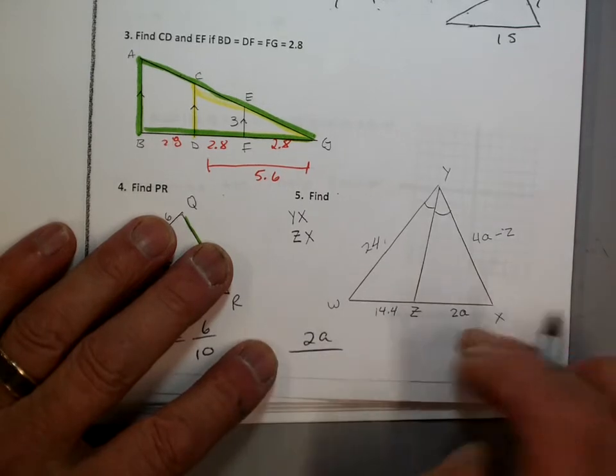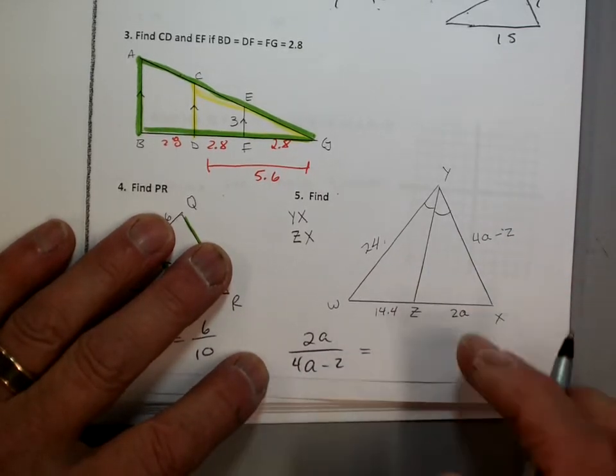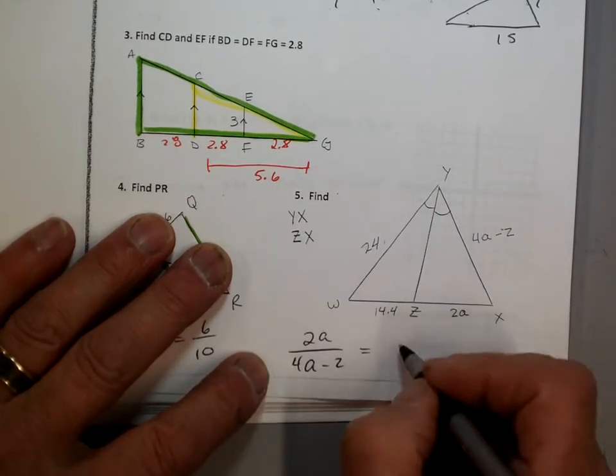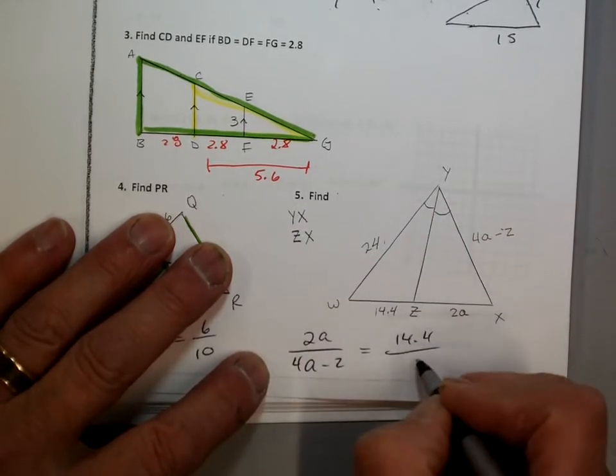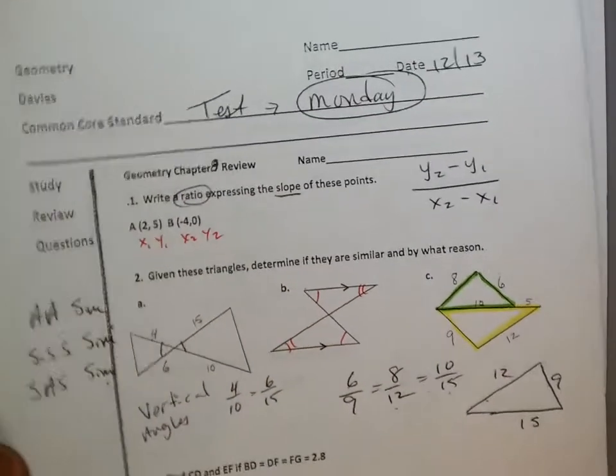I can say 2a over 4a minus 2 is equal to this side over this side, 14.4 over 24. Okay, cross multiply and solve. Again, this is your homework. I'm just trying to help set you up.